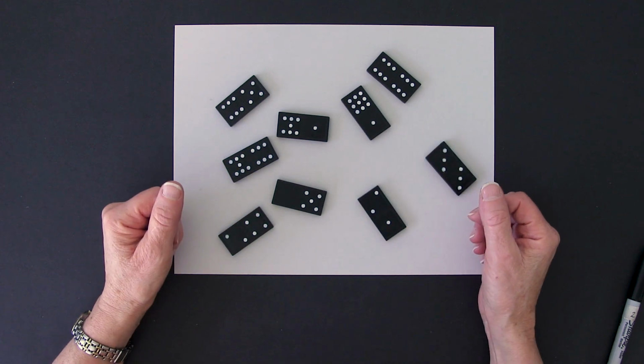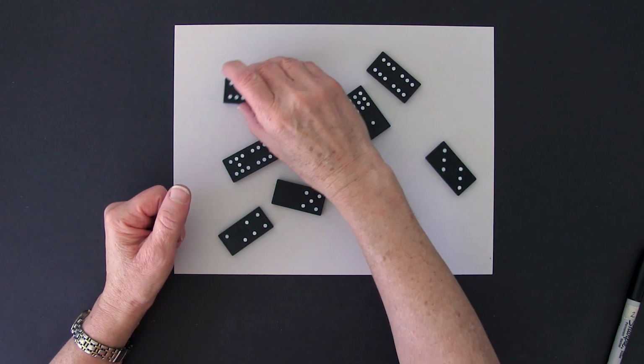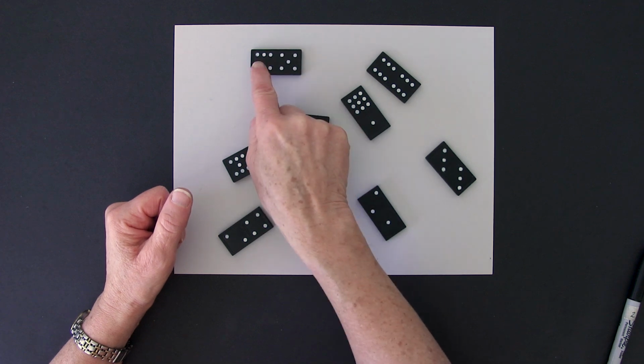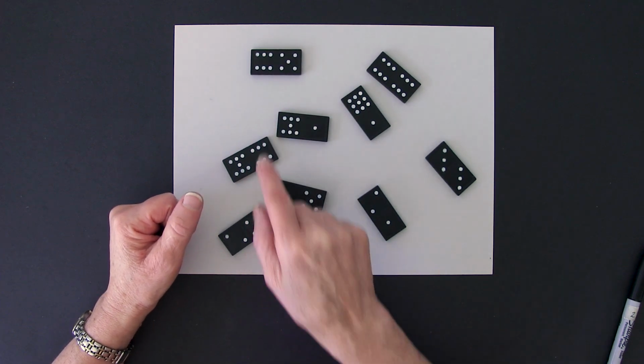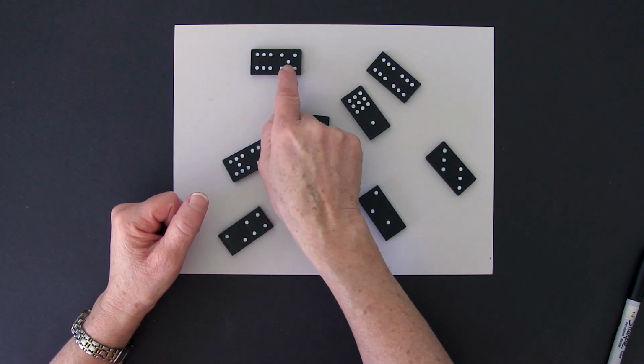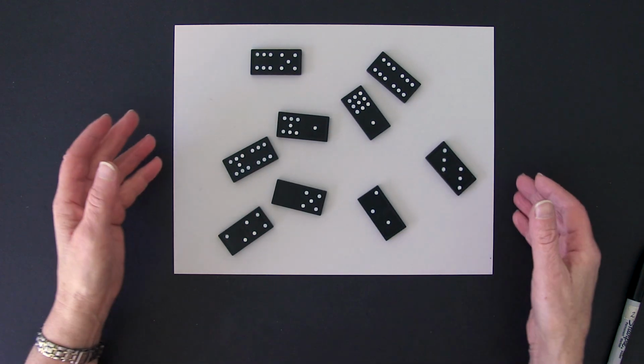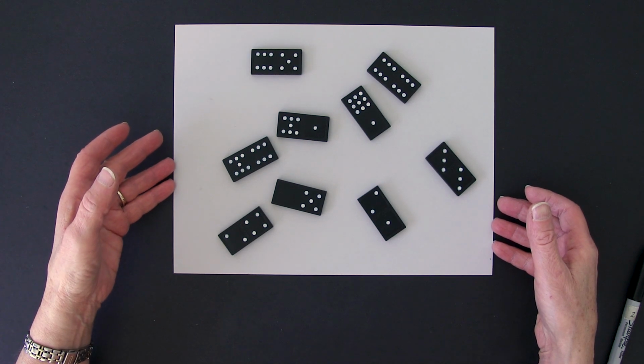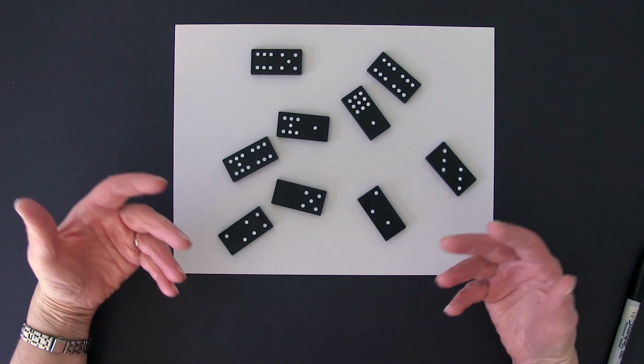These are dominoes. You will notice that there are two sides to each domino. Each side has a set of dots, and these are referred to as pips.